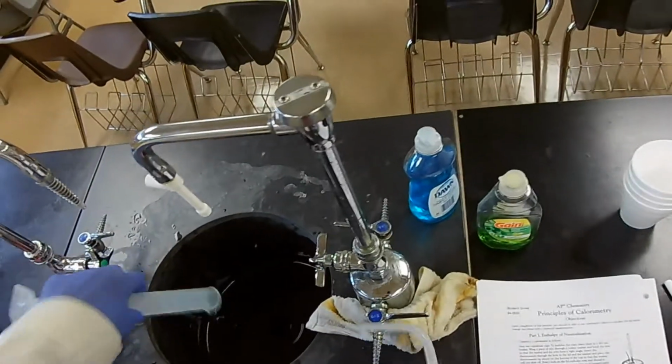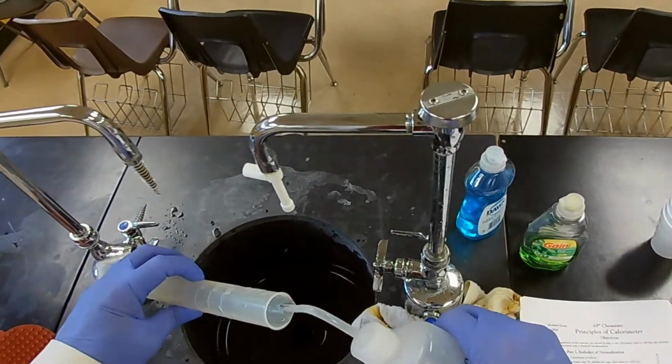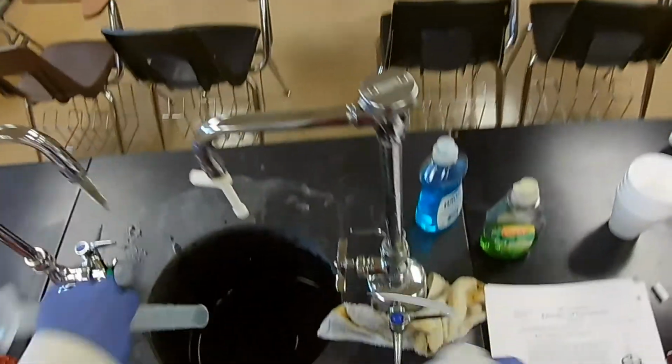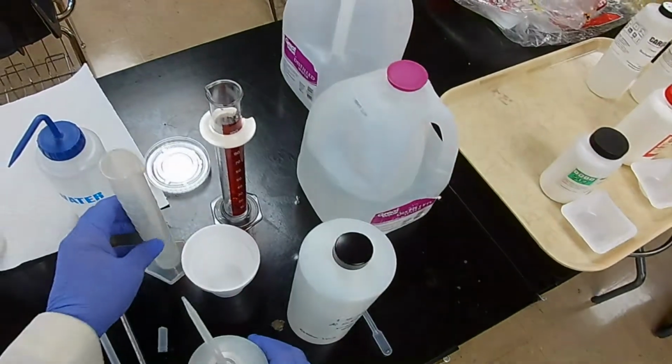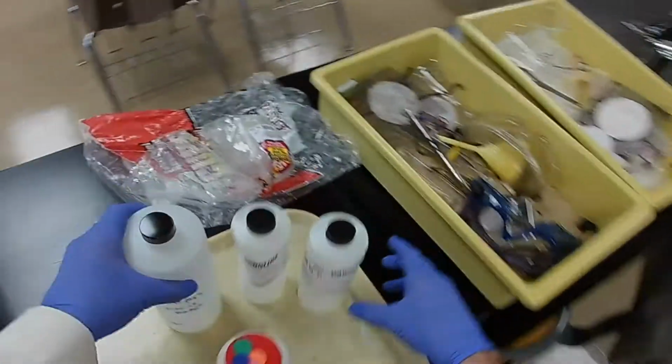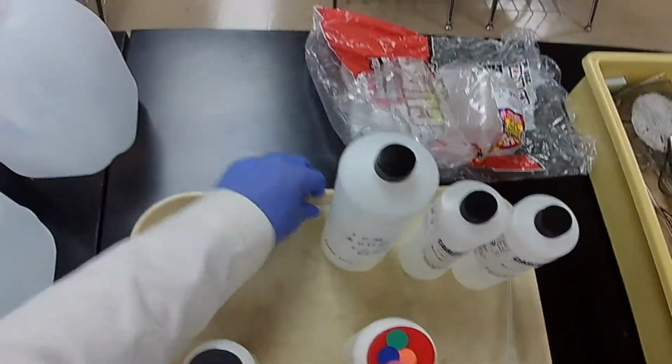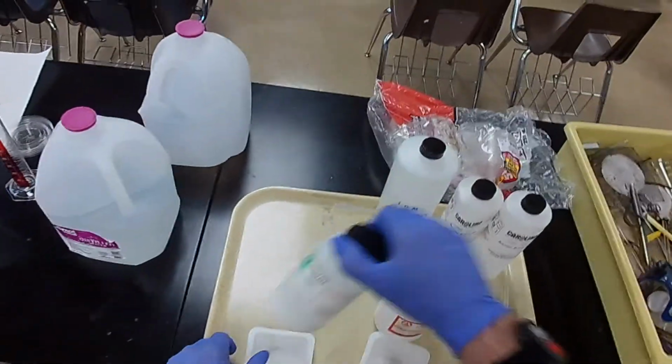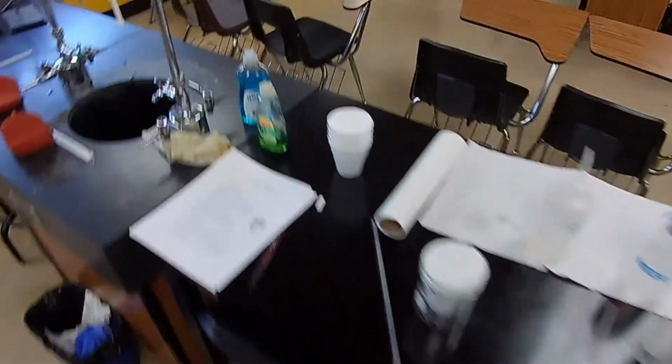Get rid of all the potassium hydroxide. Okay. Now, acid base is done. That goes over there, that goes with that. Sodium carbonate. All right.